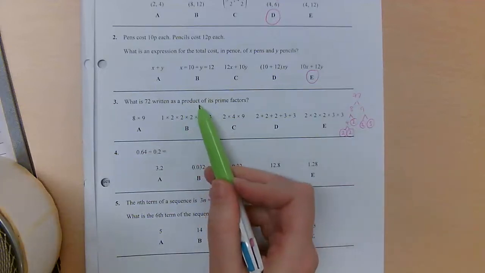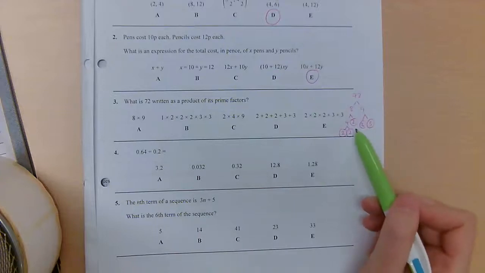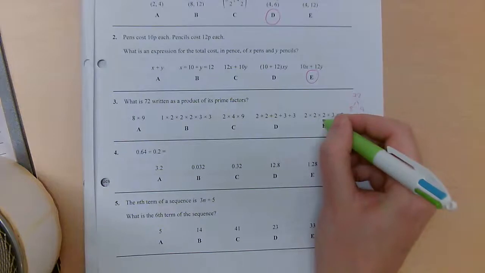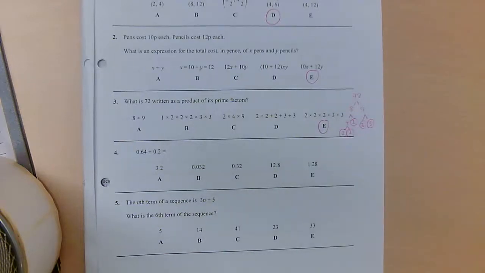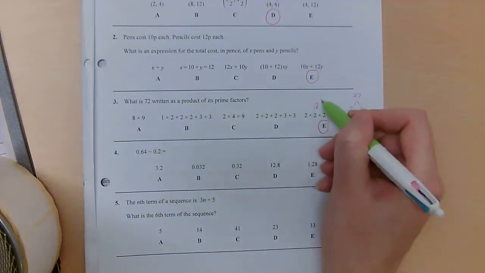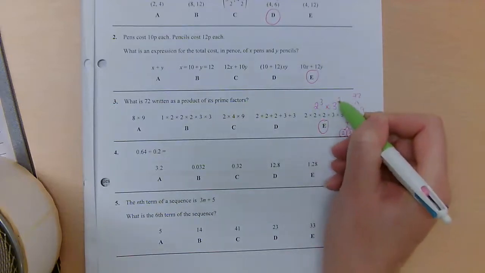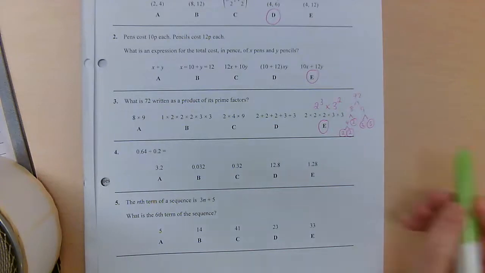Product means multiply because we have to times these together. So 2 times 2 times 2 times 3 times 3, which is E. Don't forget, if this was another question, they may want it in index form, which means it would be 2 cubed times by 3 squared. Okay, but in this case, they didn't need that.